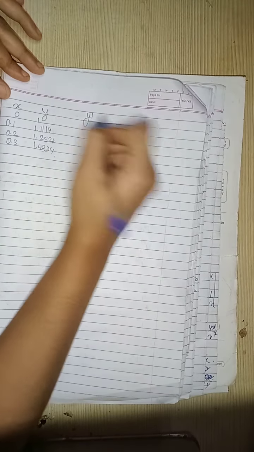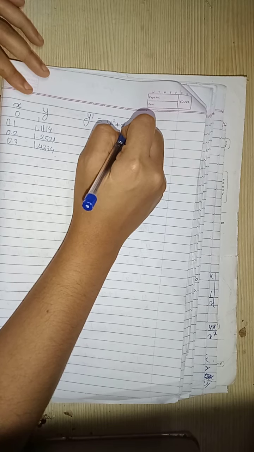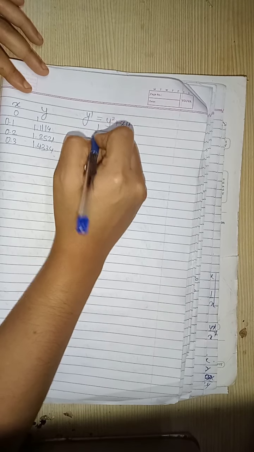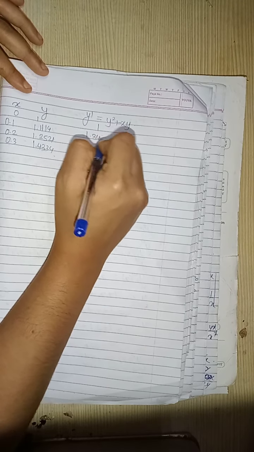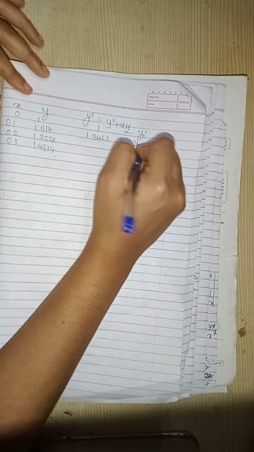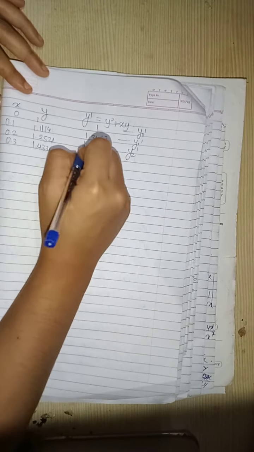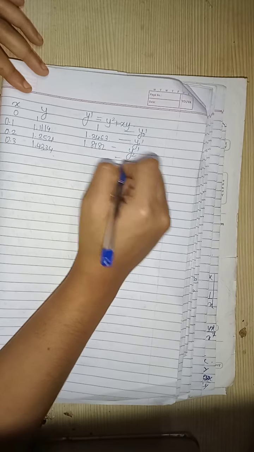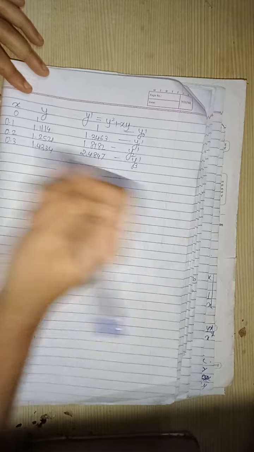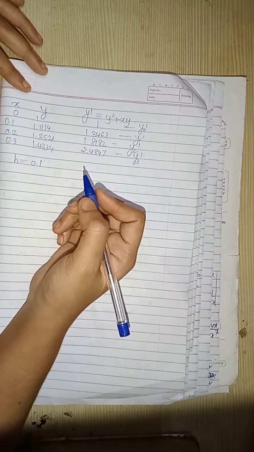Similarly, you can calculate y dash as well. So y dash is equal to y square plus xy. So after calculating this, you'll get 1.3463. That is this is your y0 dash, this is your y1 dash. So now next one is y2 dash. This will be equal to 1.8182, and third is y3 dash, which is equal to 2.4847. Now we know that the consecutive difference is 0.1, so h is equal to 0.1.